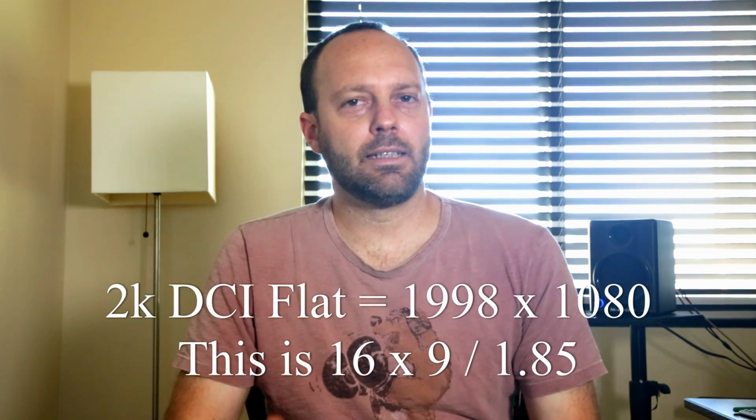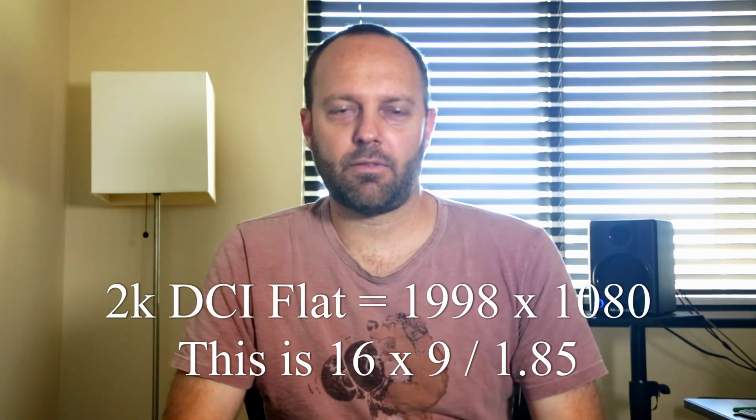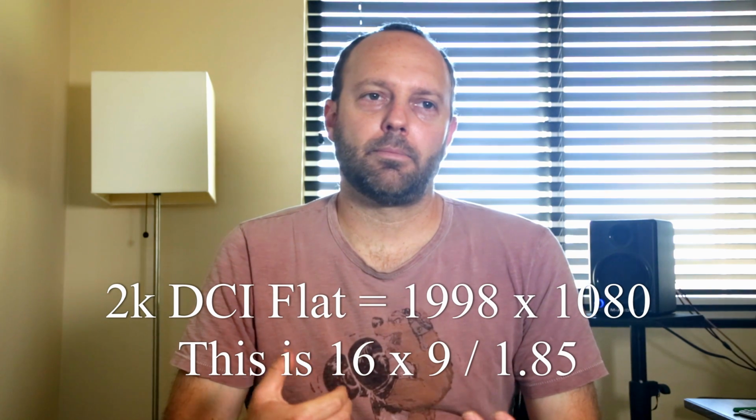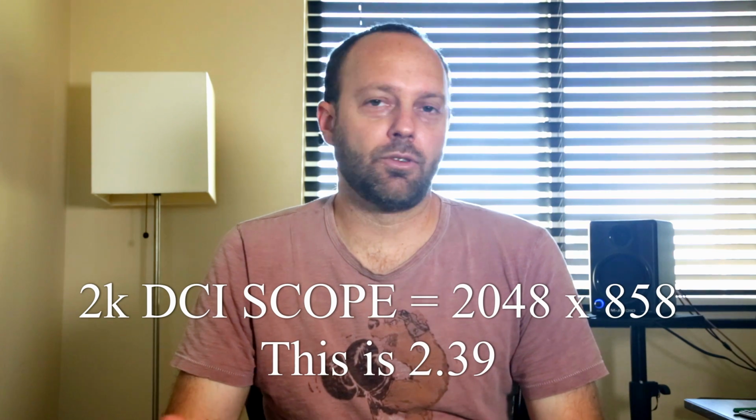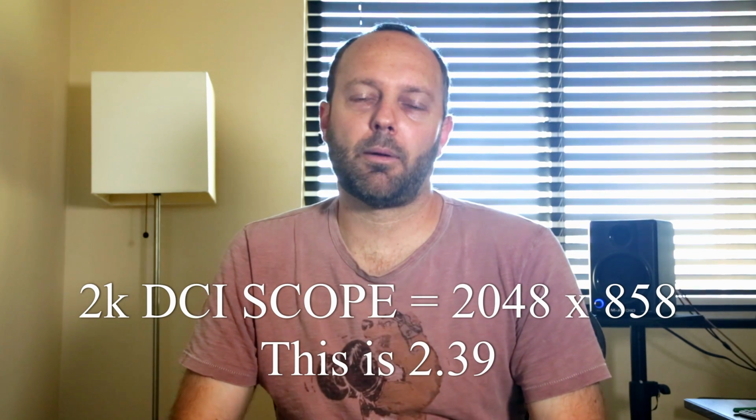The different DCI packages or DCI numbers basically go from 2K to 4K. So you can choose, if you're using, for example, DaVinci Resolve, you can choose if you want 2K DCI flat, which is 1.85, or you can do scope, which is 2.39, and you can do that in 2K or 4K depending on how many lines of resolution you want.